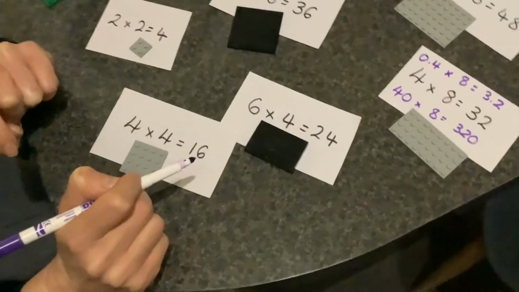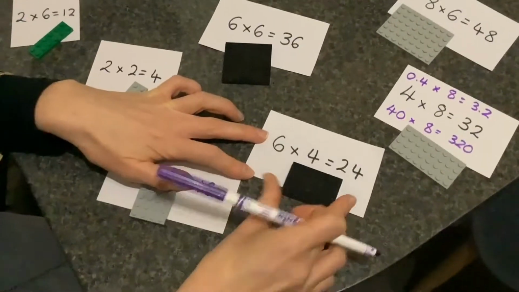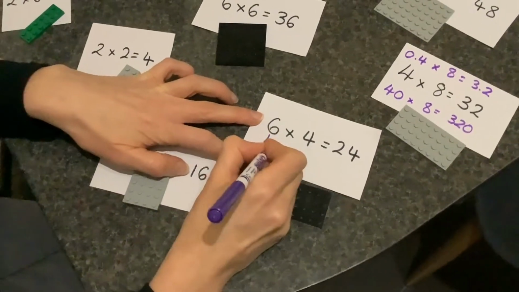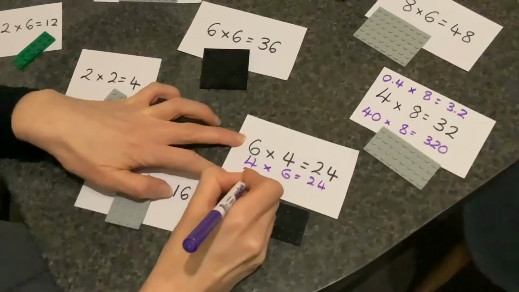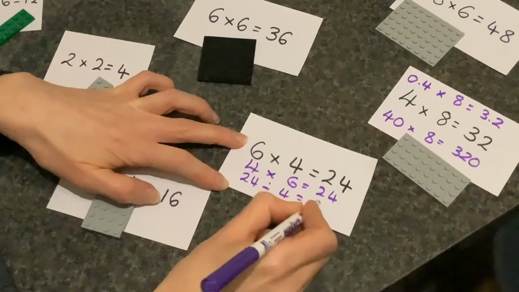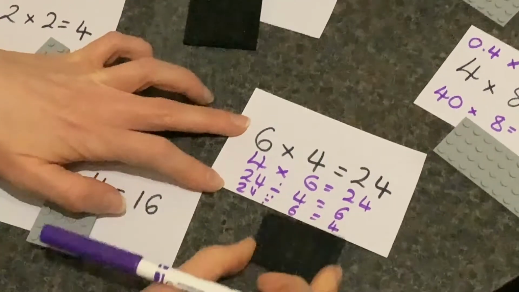You can also do divisions from these as well. You could write all of your divisions. So if I know that 6 times 4 is 24, I also know 4 times 6 is 24. I also know 24 divided by 4 is 6. 24 divided by 6 is 4.